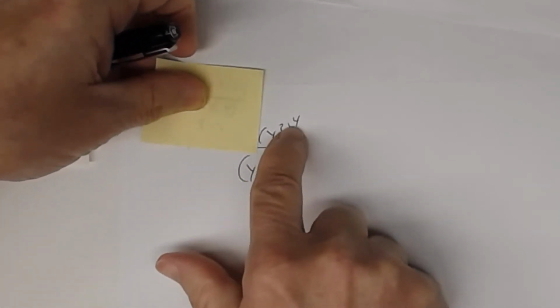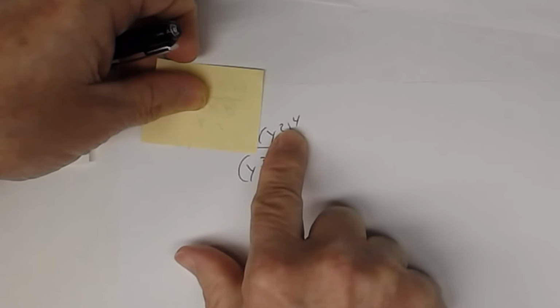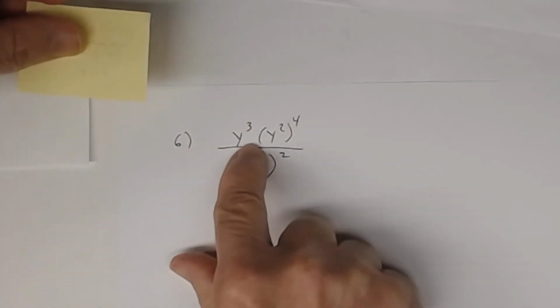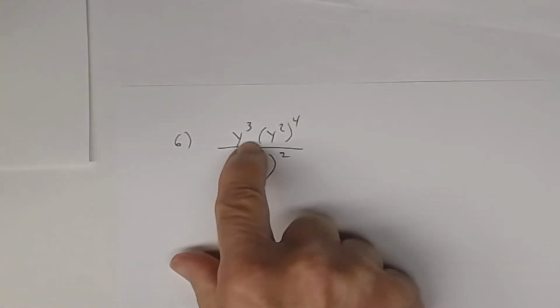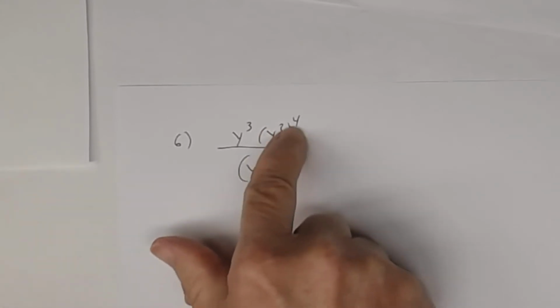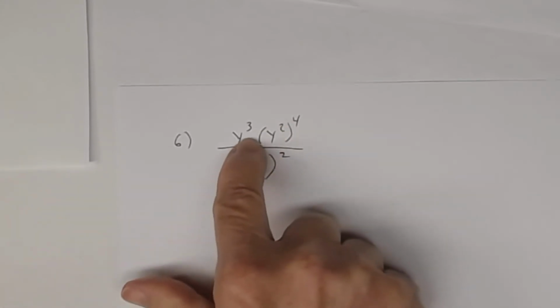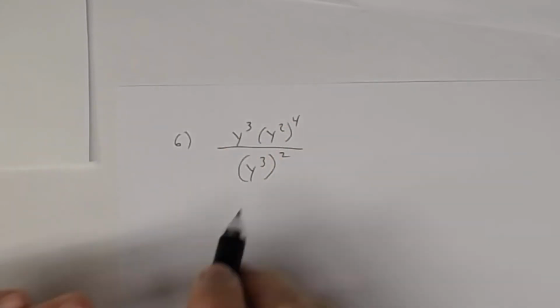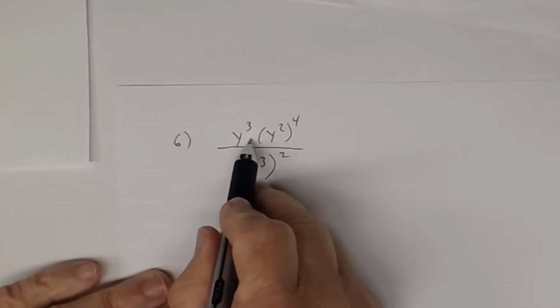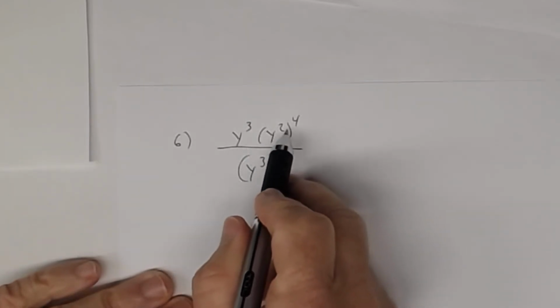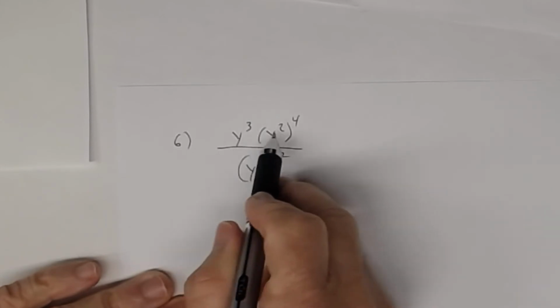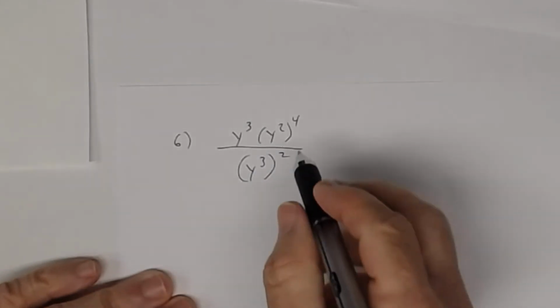So you have to deal with exponents first. So remember the order of operations, exponents before you multiply. All right, so always remember that. So I've got to deal with the exponents first, and then I can multiply. See, this is multiplication right here, y cubed times. But this is being raised to the fourth power, so I've got to do this first before I multiply. All right, so keep that in mind.